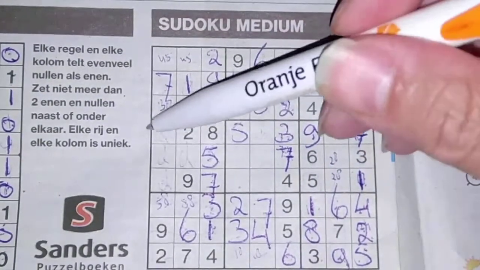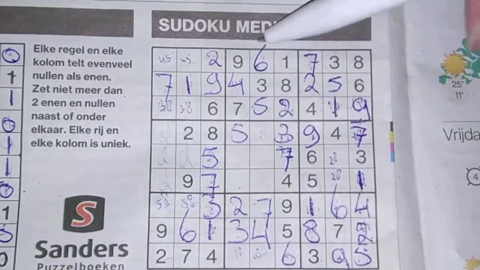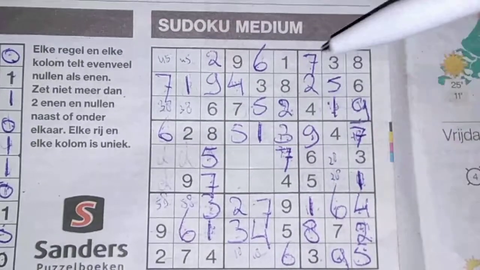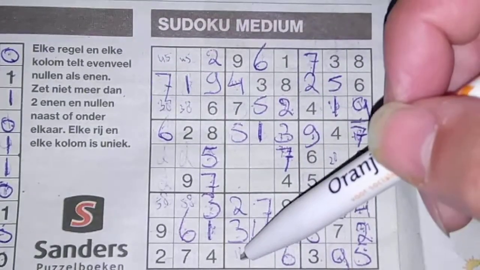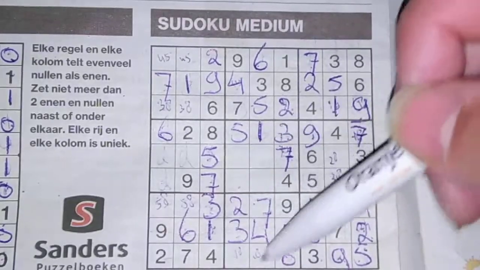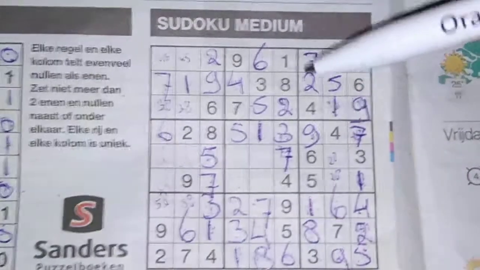2 numbers left in this row for the numbers 1 and 6. We have a 6 here, no 6 there. 6 should be here, and the 1 goes there. 2 numbers left, the 1 and the 8. In this big square, we have a 1 now, so no 1 there. 1 should be here, and the 8 goes there.